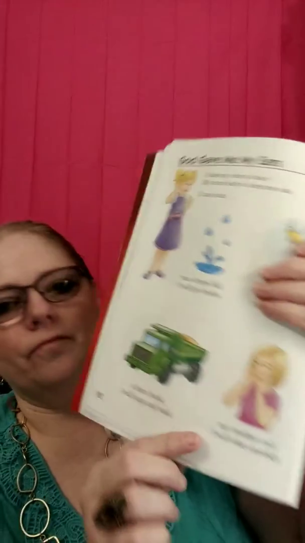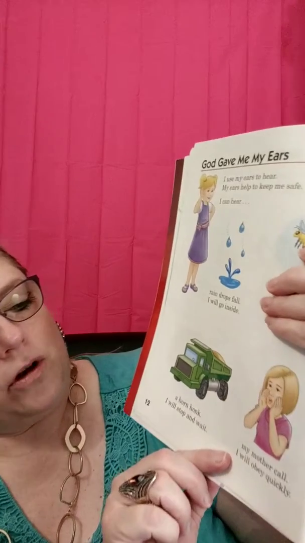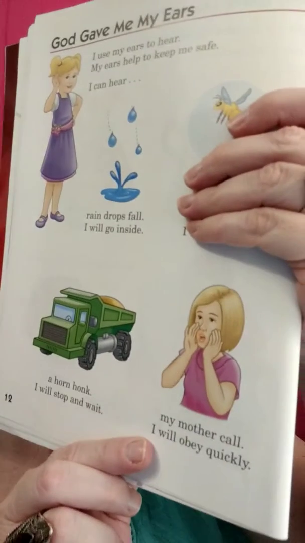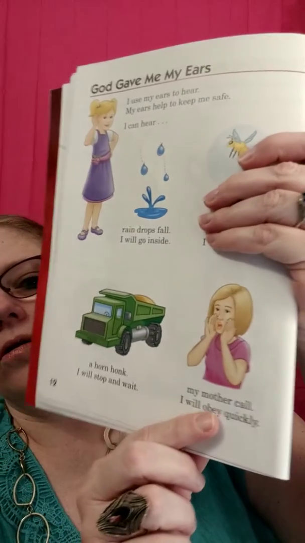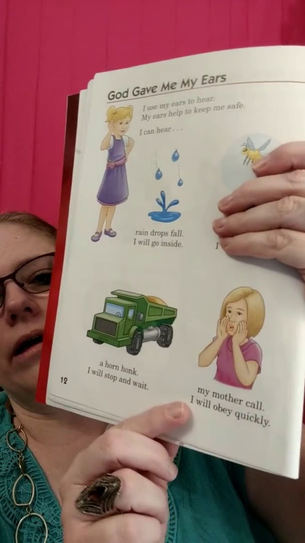Okay, I can hear my mother call. I will obey quickly. I can hear my mother or father call, and I will obey quickly. There we go. That is your ears. Everybody point to your ears. You hear with your ears. That's one of our 5 senses. You can hear with your ears. Okay, so we've got sound covered. We've got our ears covered.